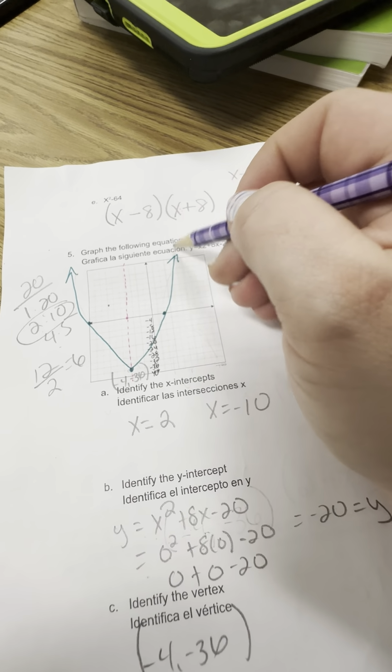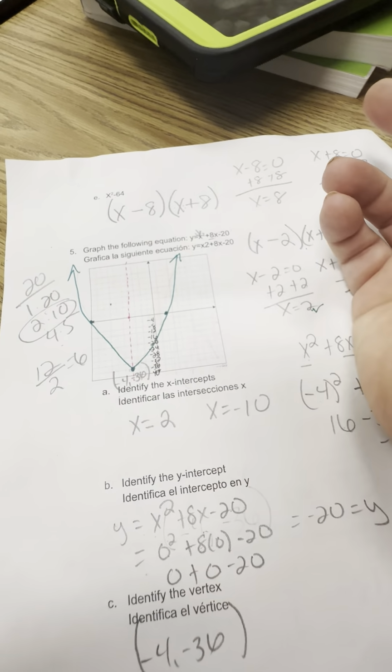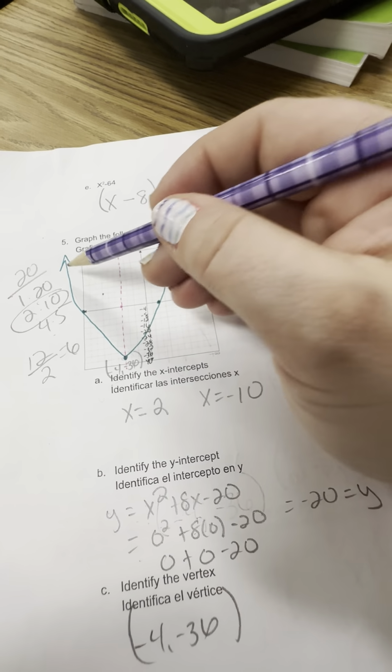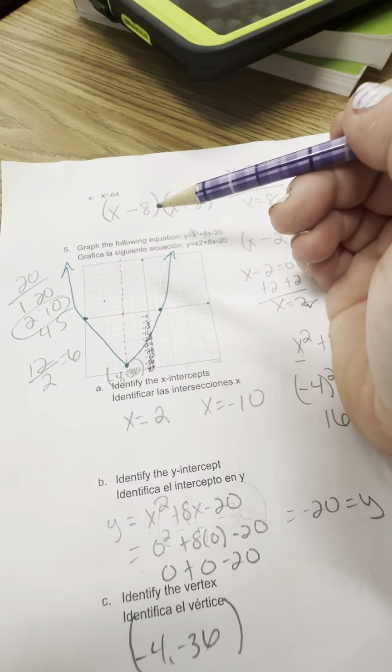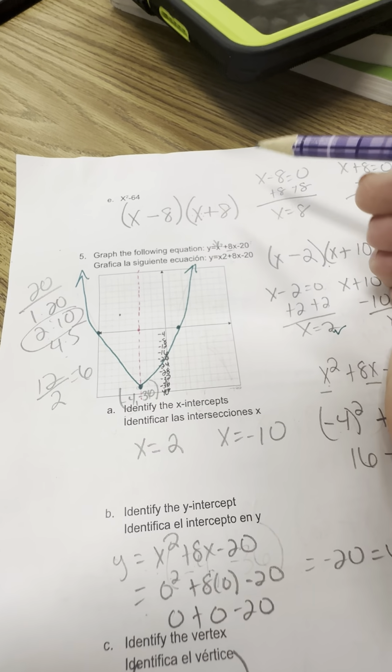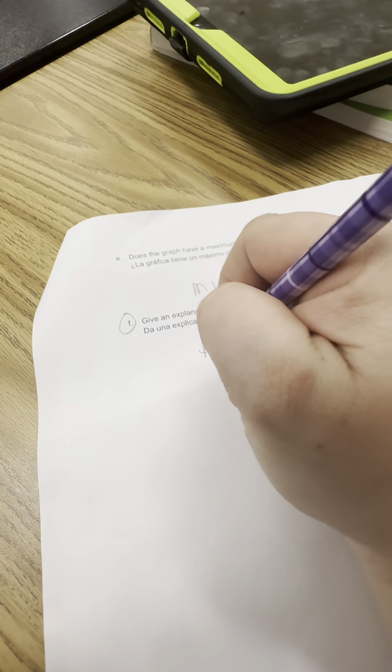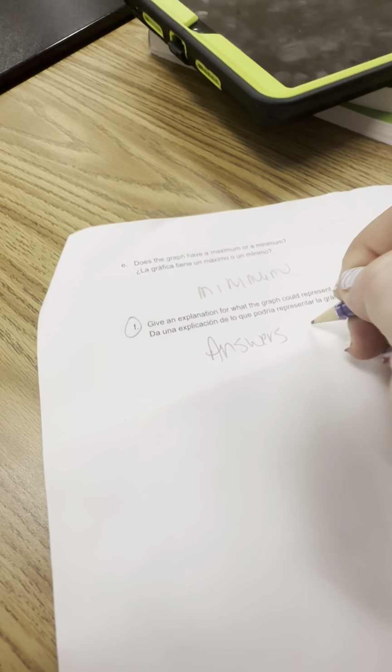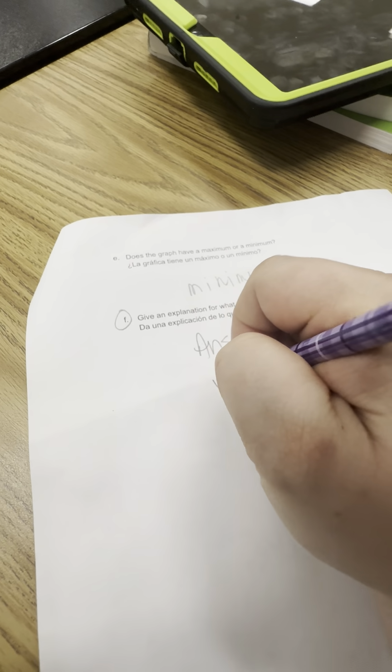You could also work the other way. You can say you're throwing something behind you and it's bouncing back up. You could do something jumping in and out of the water. That would work as well. There are various different answers. And I'm going to write answers will vary because you need to come up with your own answer. However, this is not an actual answer.